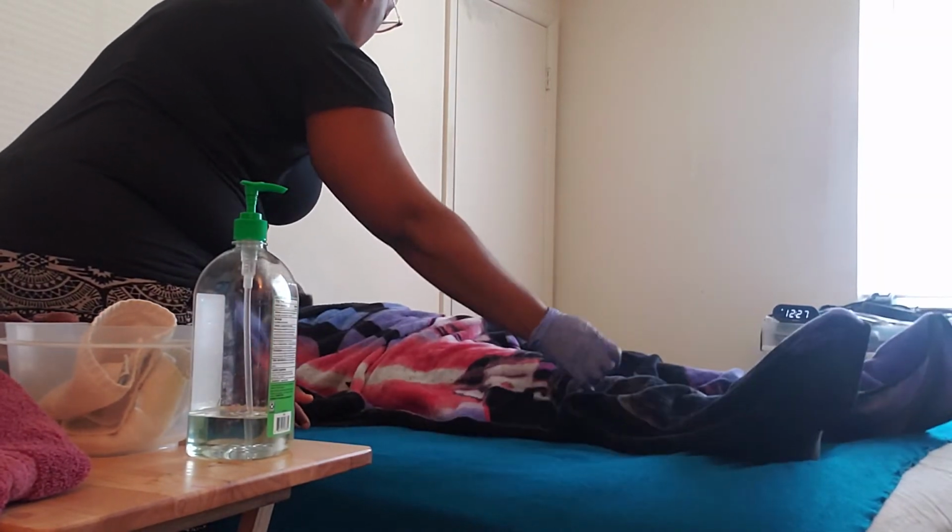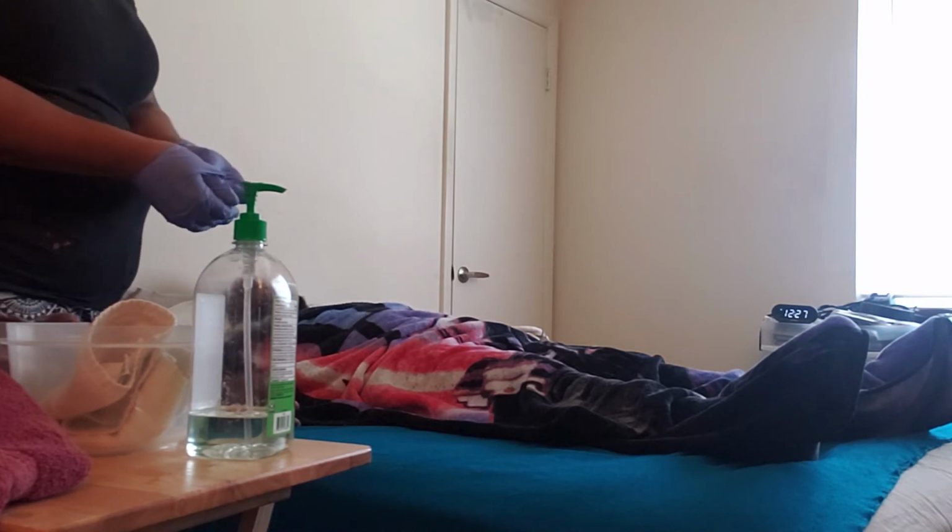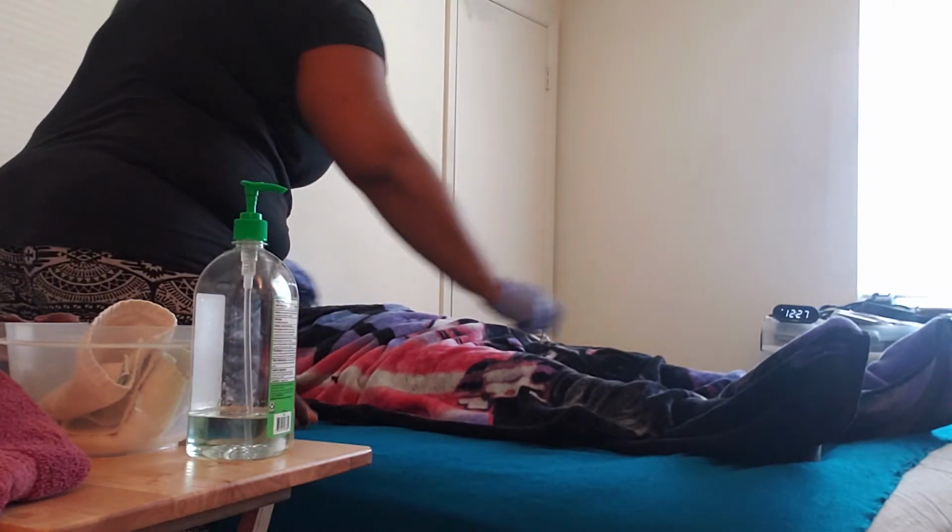Okay. All right, so now I will go ahead and empty the water basin. I'll go ahead and clean it with water and dry it. I'll go ahead and take these gloves off and perform hand hygiene, don clean gloves, give the patient a gown. So we'll go ahead and put the gown on. Okay, so now the gown is on.